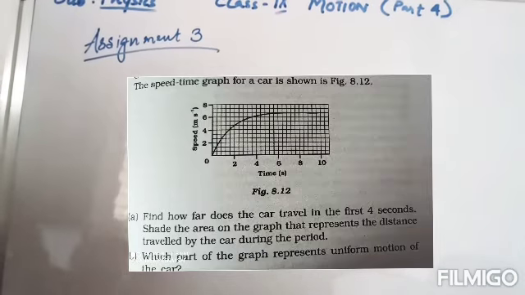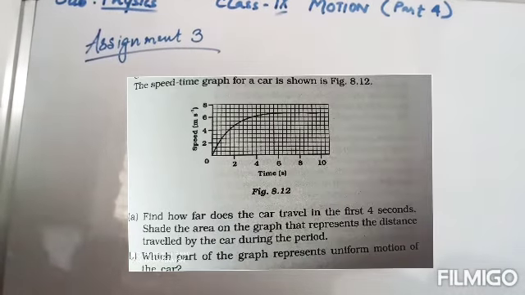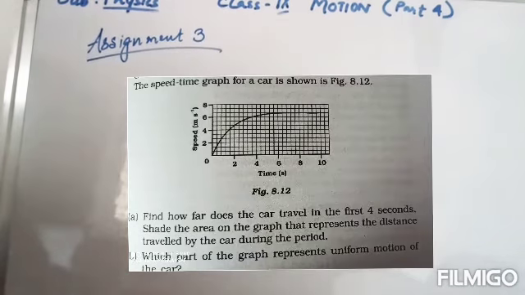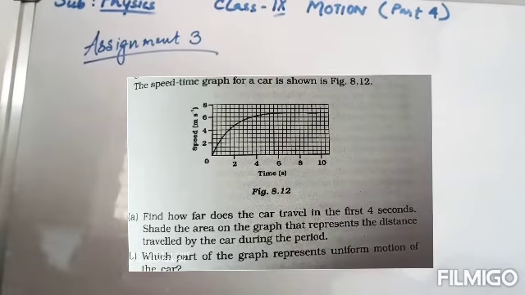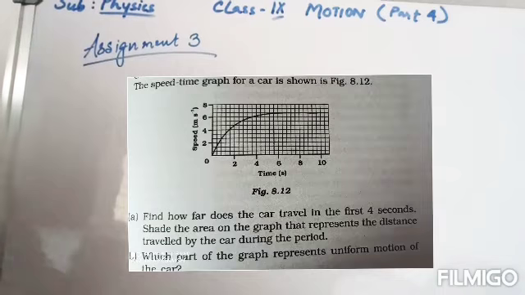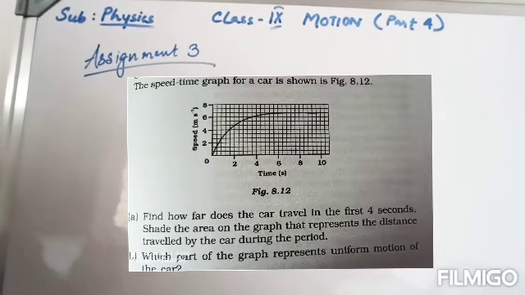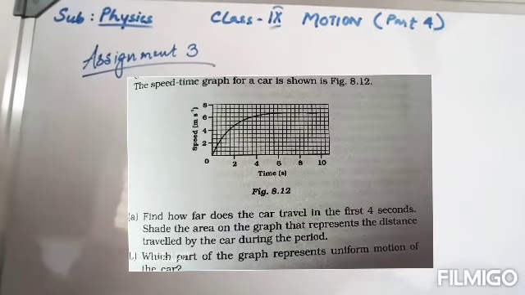From the point of intersection of time and speed, you will get speed and time, and from there you can easily find distance. Speed is equal to distance by time, so distance is equal to speed into time.